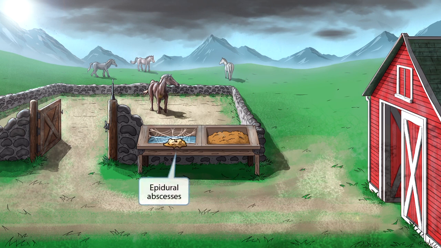If we take a closer look at the water trough, we can see a representation of the three meningeal layers. The far edge of the trough against the fence represents the pia mater. The water covered by spider webs represents the cerebral spinal fluid in the subarachnoid space, and the outer edge of the trough represents the dura mater.